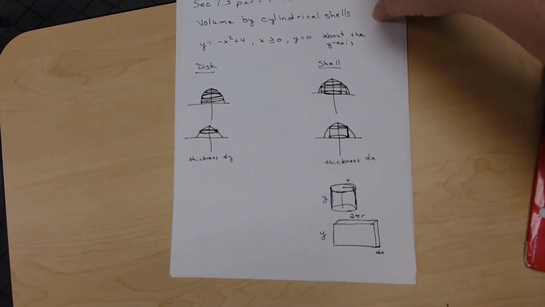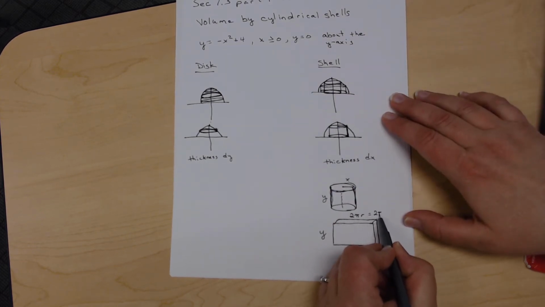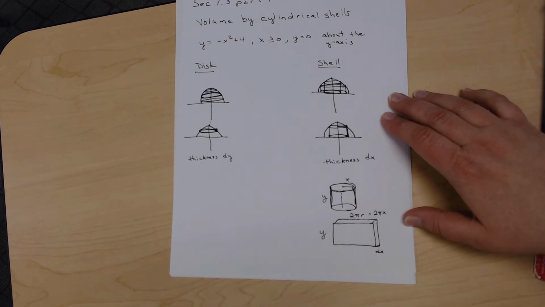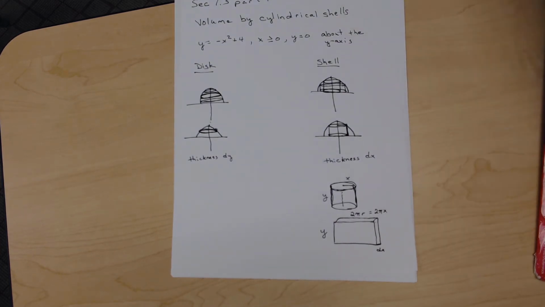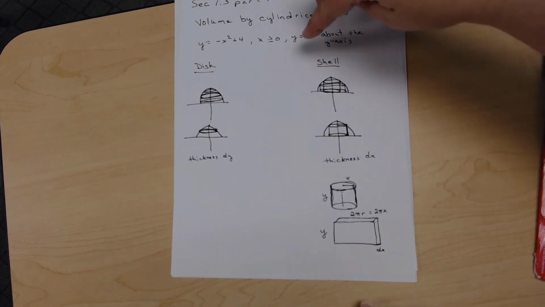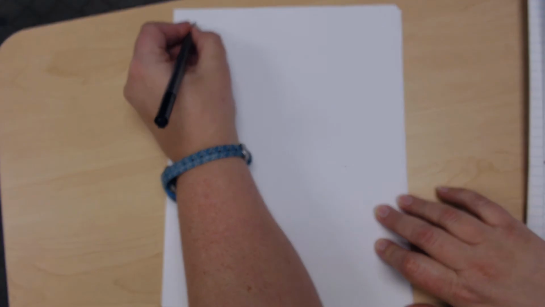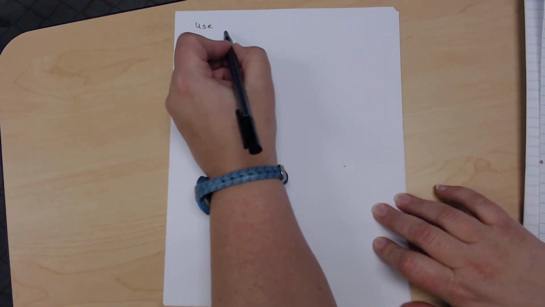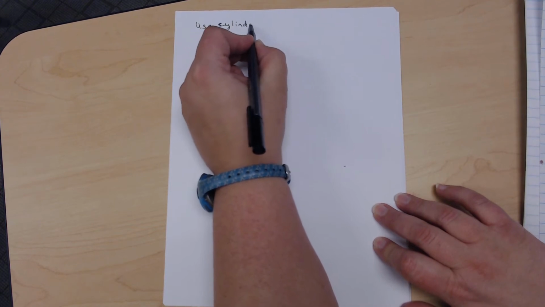All right, so we could even put this, if we wanted to, 2 pi x. Okay. All right, so let's actually try this one. Let me rewrite it. Let's write directions. If you just want to watch, you know it pretty good, but what is it? So specifically now this one says use cylindrical shells.